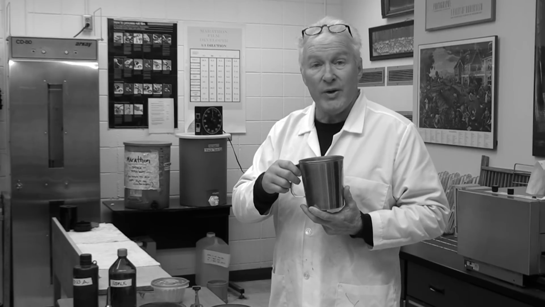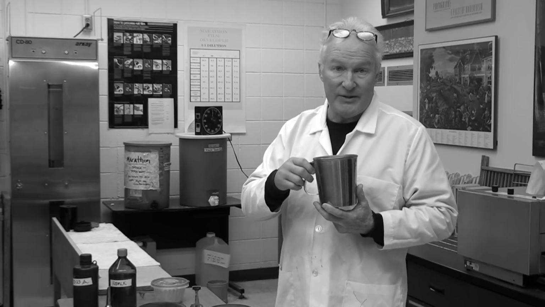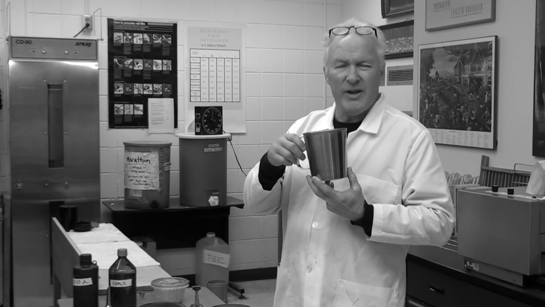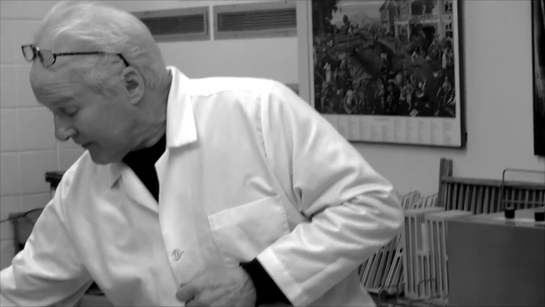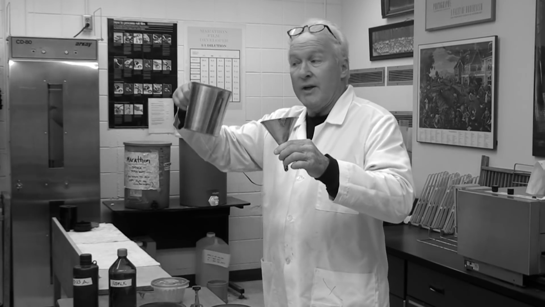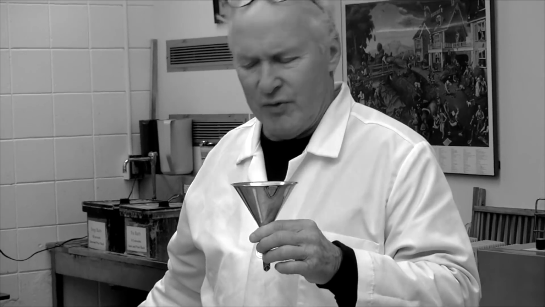The other thing that you're going to need is a way of mixing your chemicals into hot water. Just a regular 32-ounce kitchen glass container will be fine. This one's made out of metal for the darkroom. The other thing you will need is a funnel to make the pouring of the solutions into your bottles more easily. Otherwise it goes all over the place.